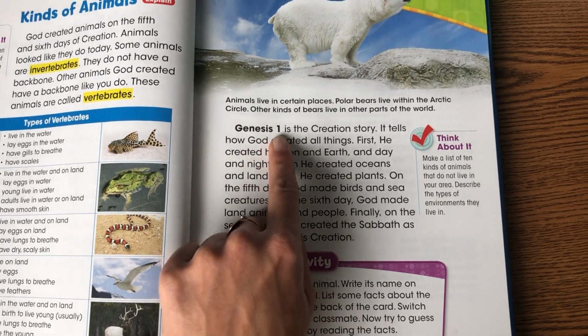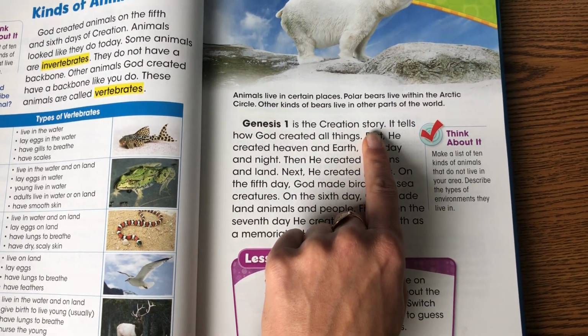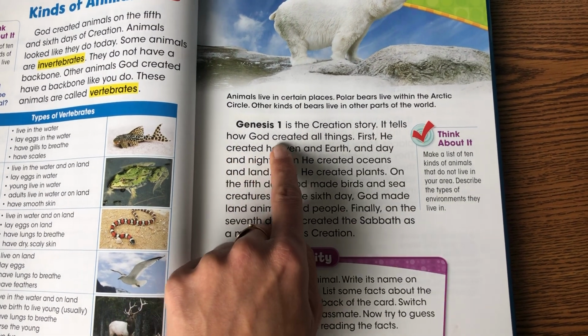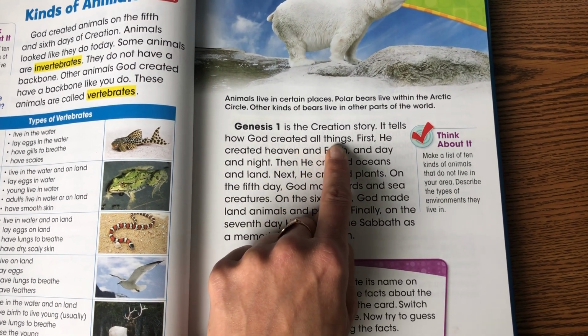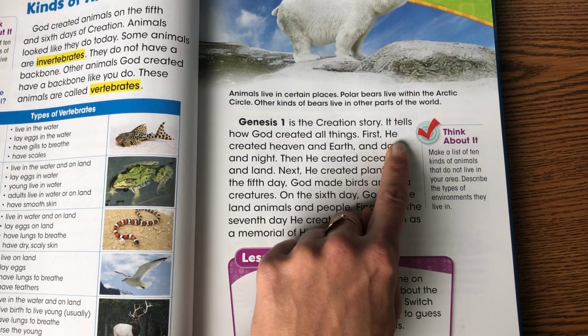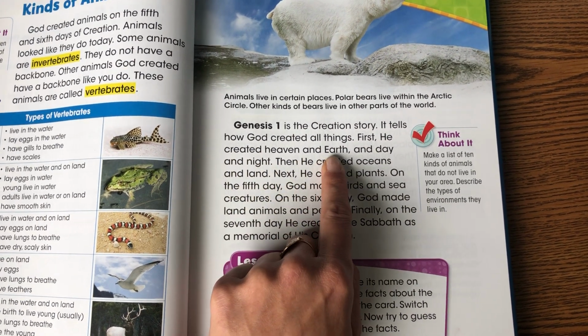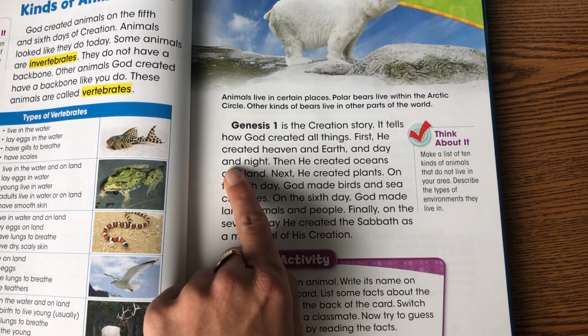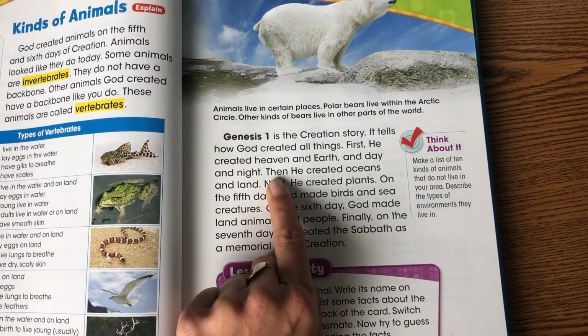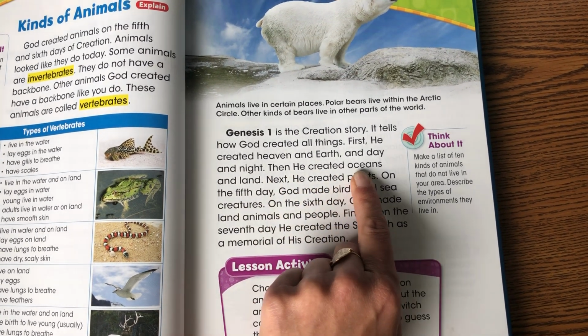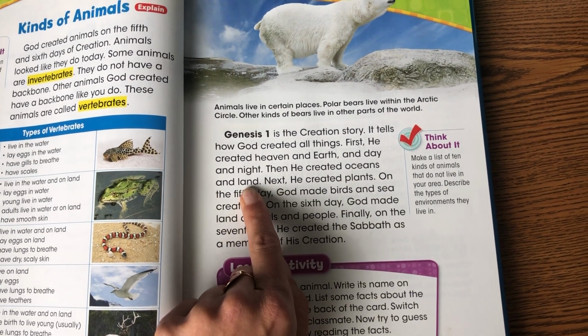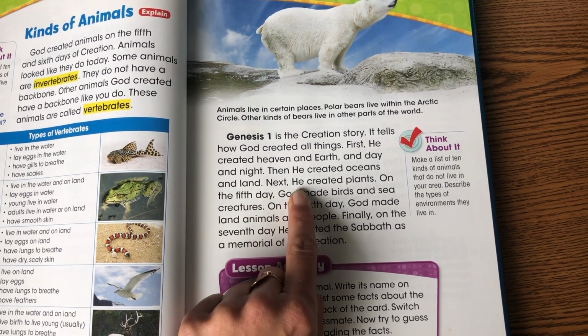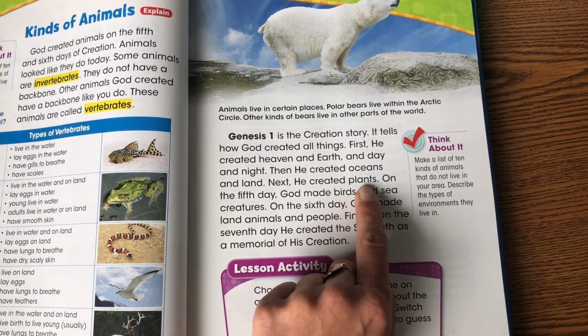Genesis 1 is the creation story. It tells how God created all things. First, he created heaven and earth, and day and night. Then, he created oceans and land. Next, he created plants.